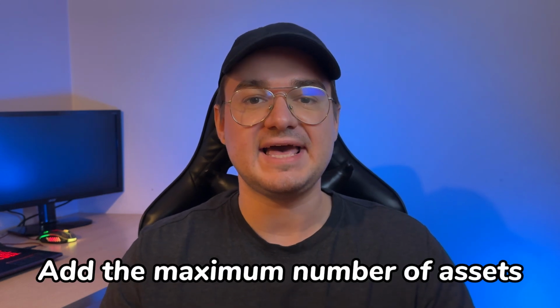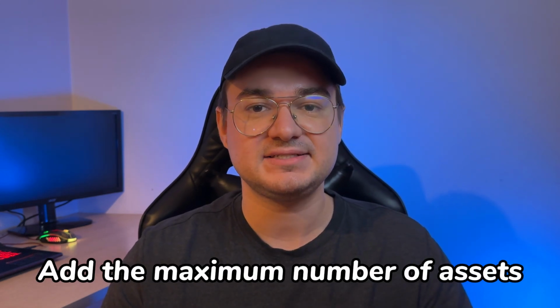Basically, here are my tips. First of all, always add the maximum number of assets. Second, if you see underperforming assets that are ranked as low and getting no or low conversions, replace those assets and test new ones regularly. That's how you're going to get the most out of your asset groups.